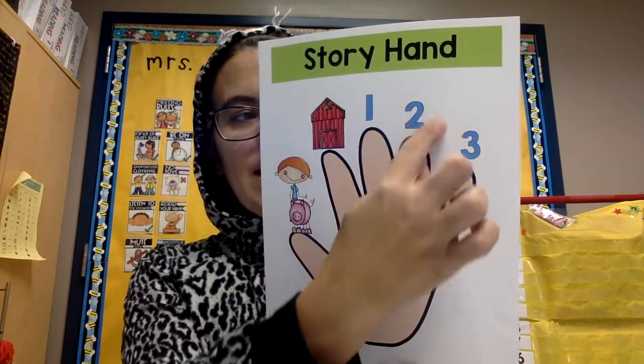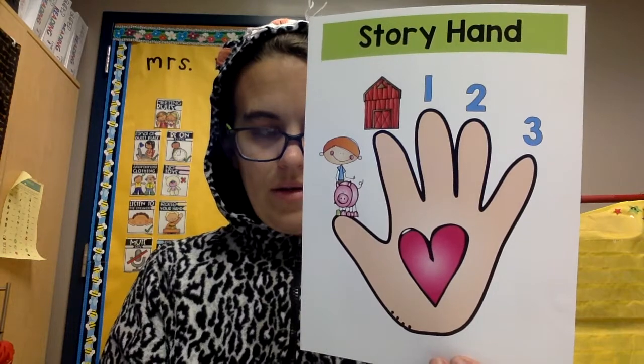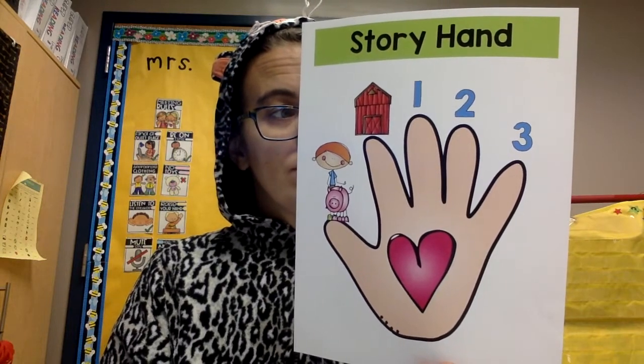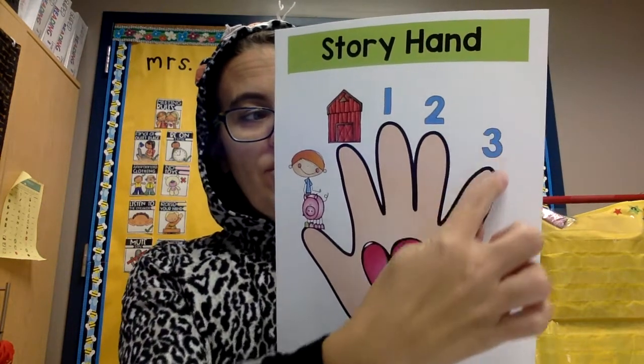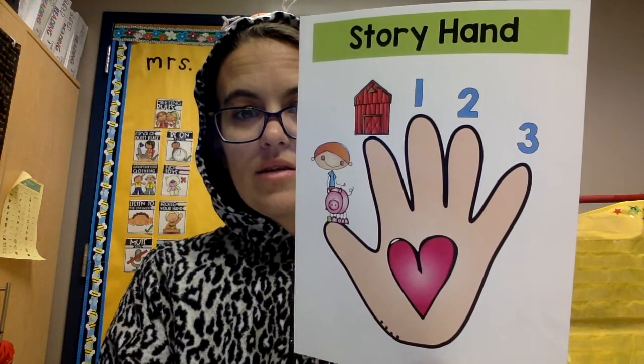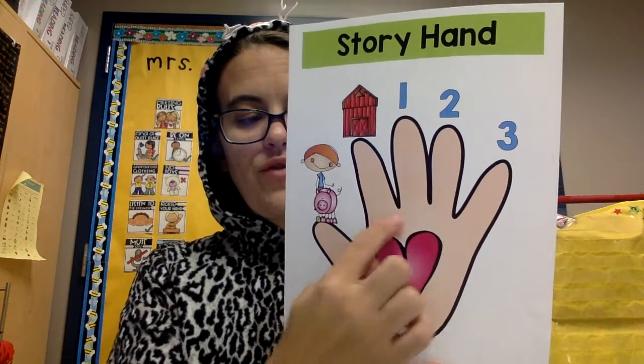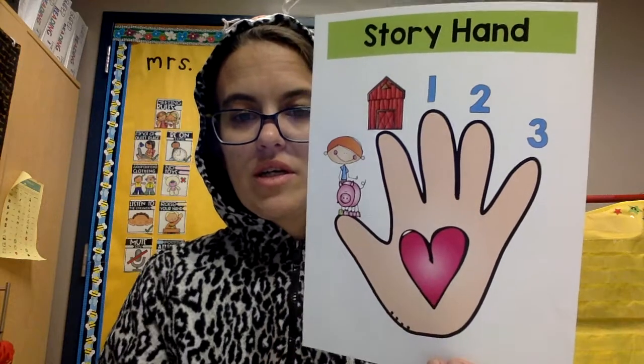What's the second thing you're going to tell about happening? And what's the third thing you're going to tell about happening? And how are you going to show your feelings in your story?